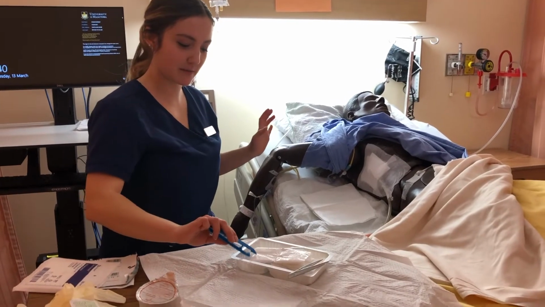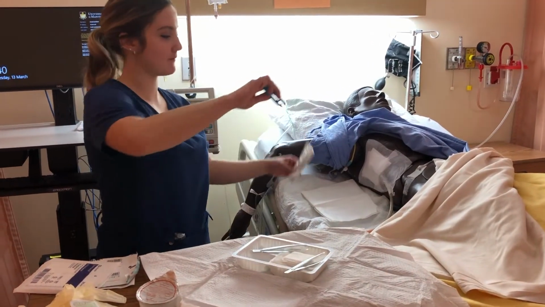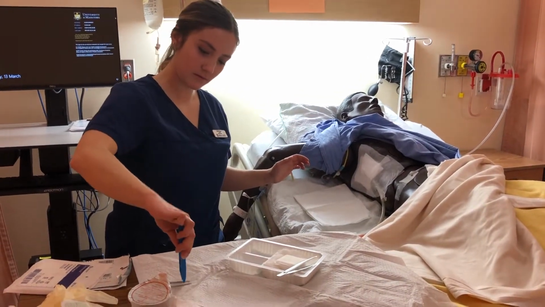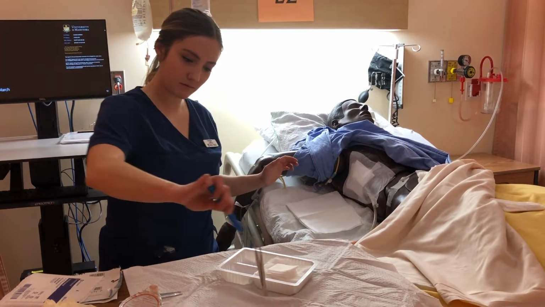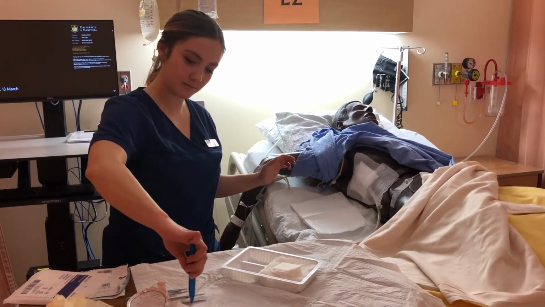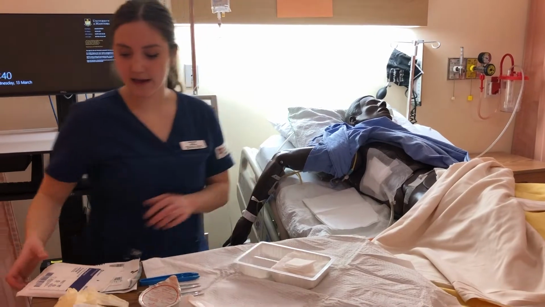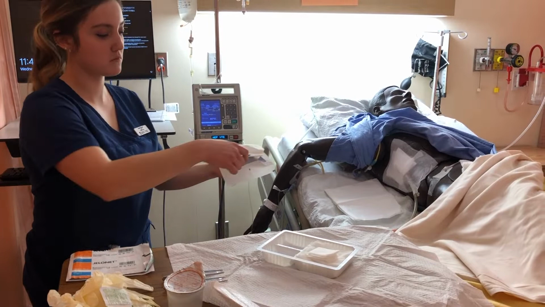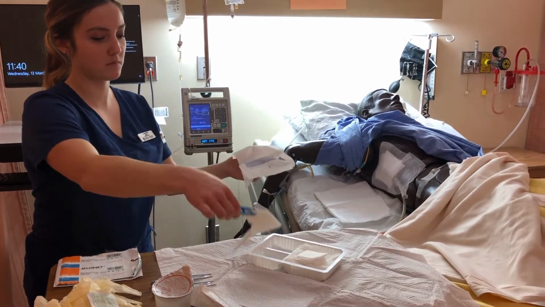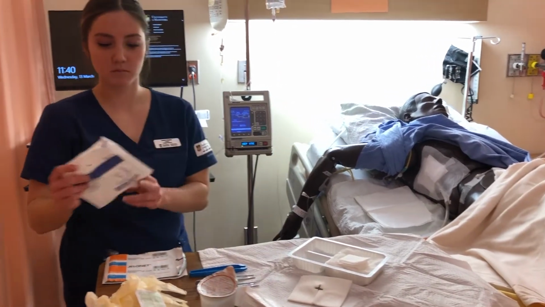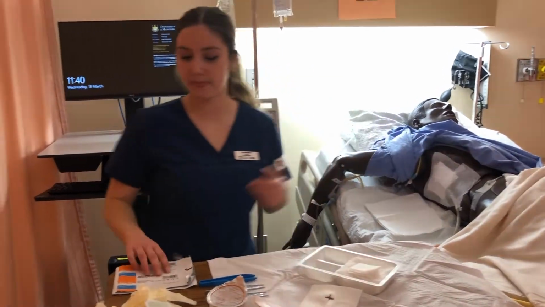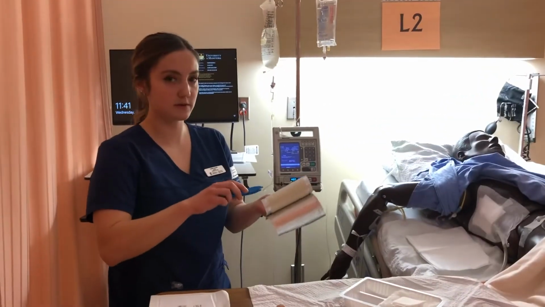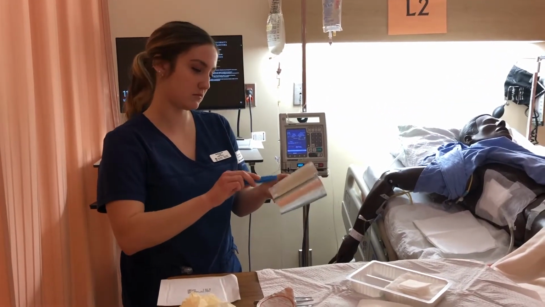And grab my garbage bag. Put this here. Still good. And I'm going to add my drain gauze, and my Xeroform or Adaptic dressing, which is going to go around the chest tube, if I can get it.